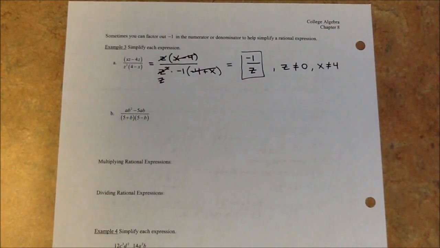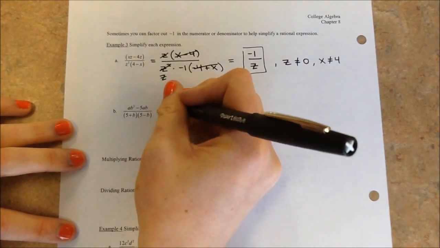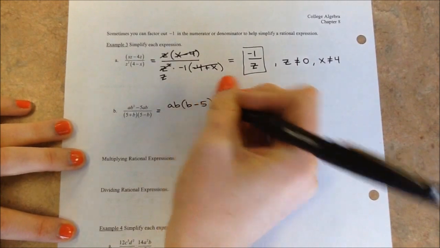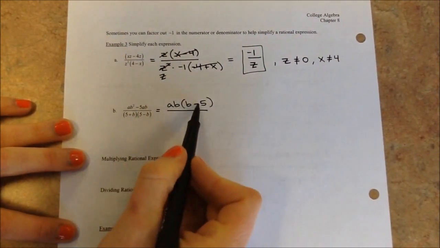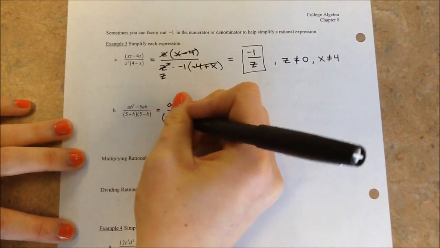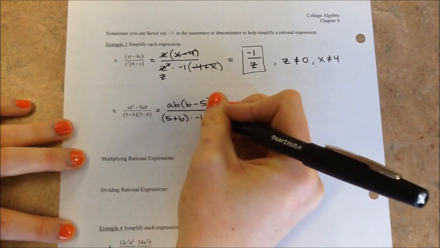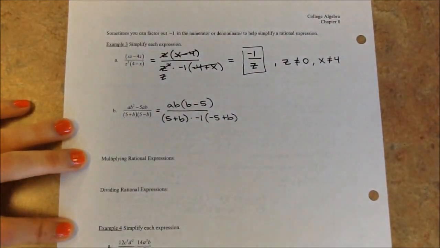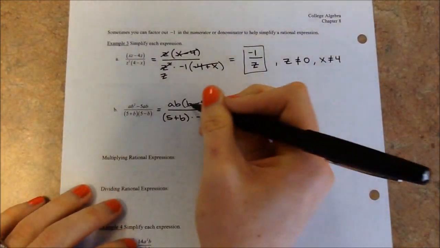Okay, this one. In the numerator, both of those pieces have an AB, so I'm going to factor out an AB. And I'll be left with b minus 5. And then in the denominator, this piece right here is the exact opposite of this piece. So I'm going to leave the 5 plus b exactly the way it is. But then with this next piece, I'm going to factor out a negative 1. And then I'll be left with negative 5 plus b. So remember, these two are technically identical. I just have them written in different orders. So I can cancel those out.